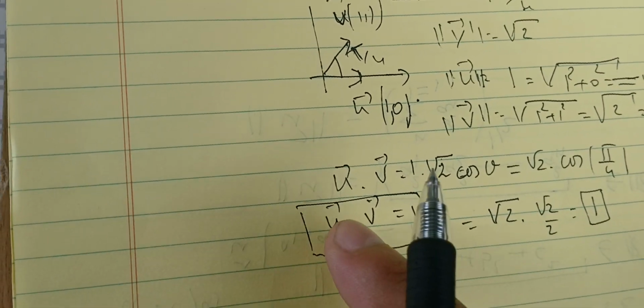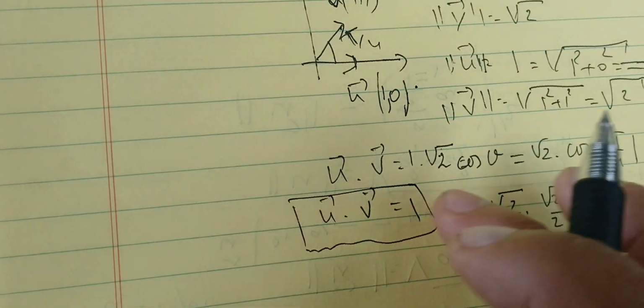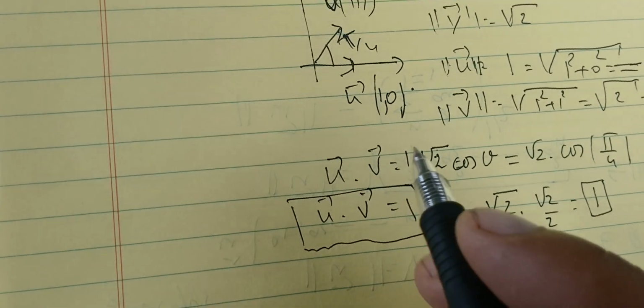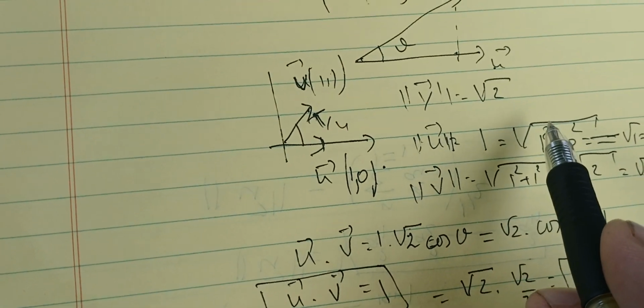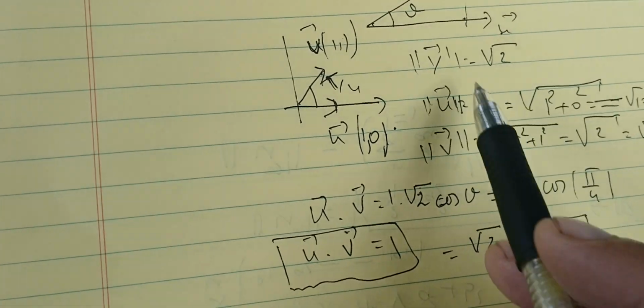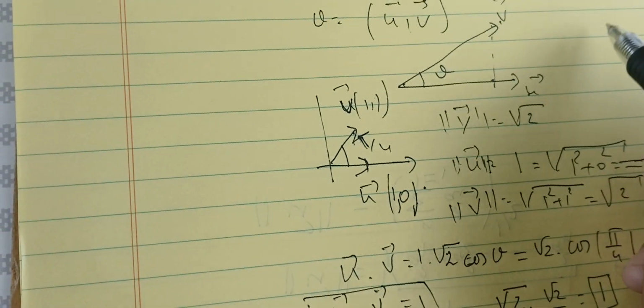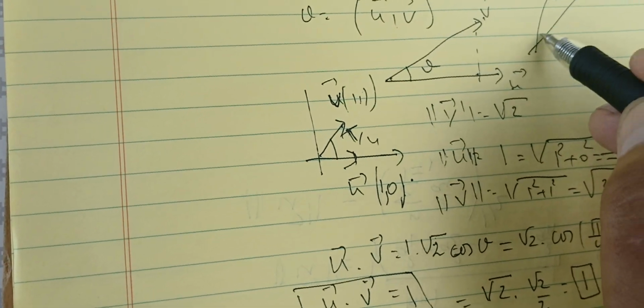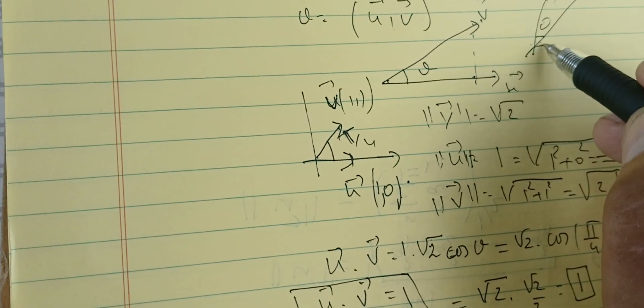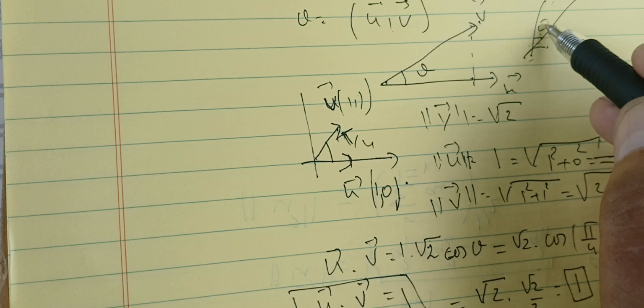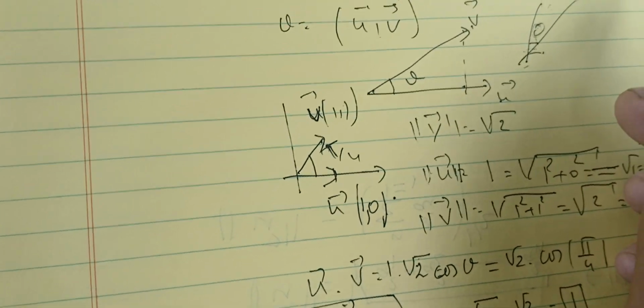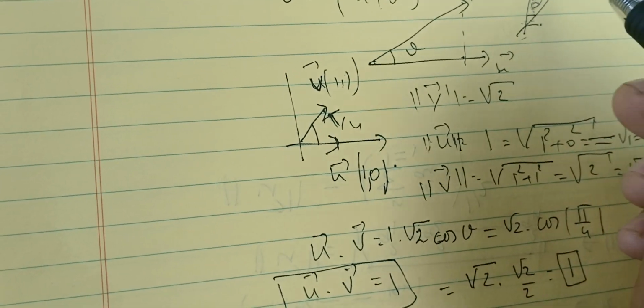Note that this one depends on the angle. So here the cosine of theta, where theta is the angle between the two. The cosine can be positive or negative depending on this angle here.